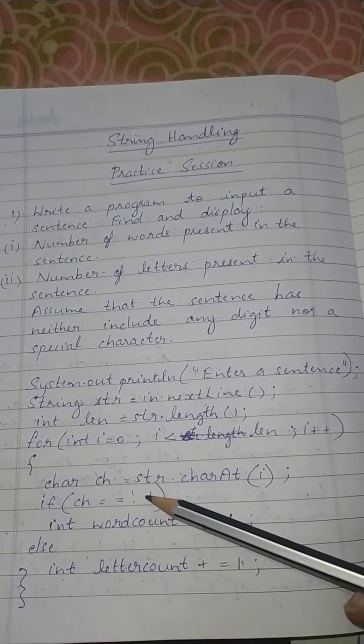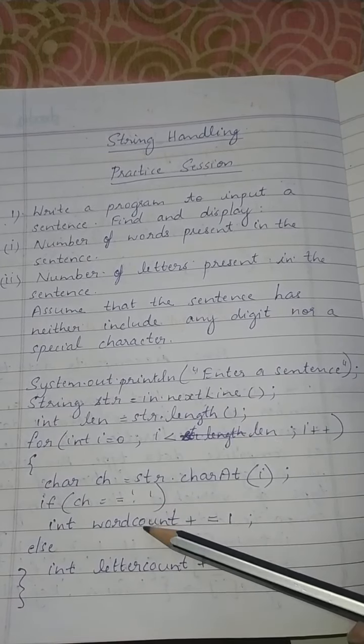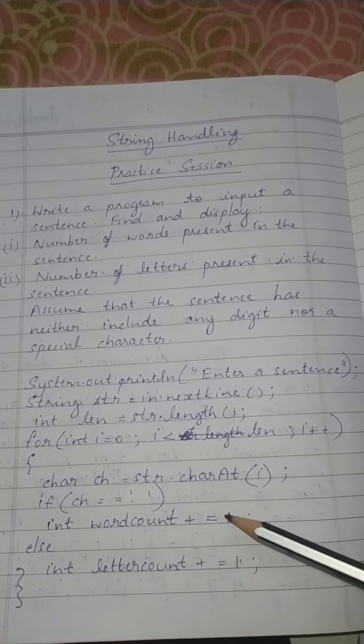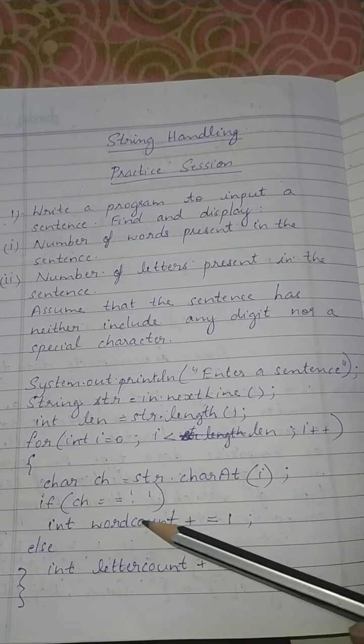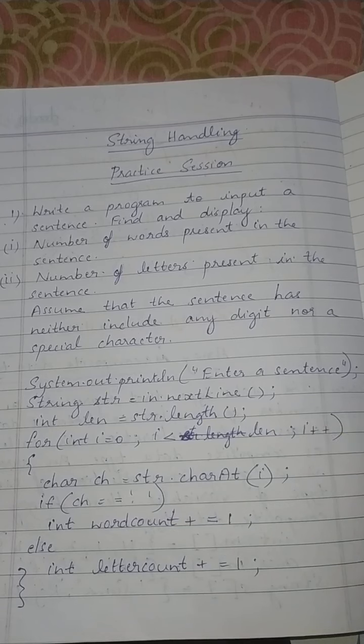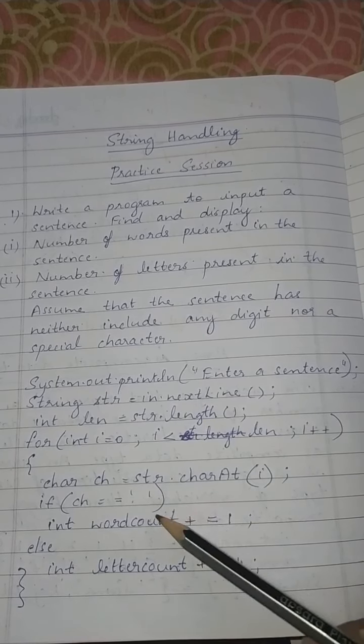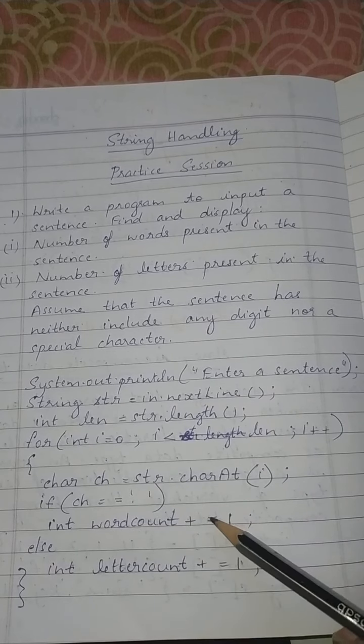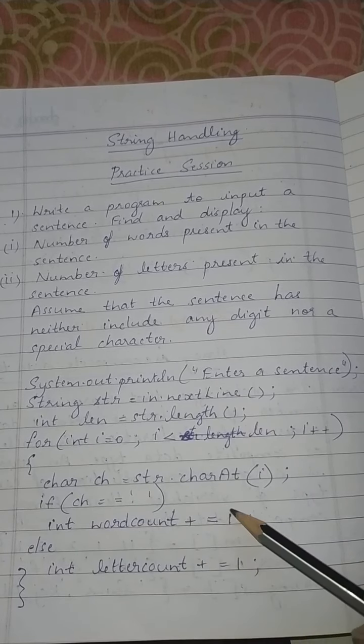So if it is a space, I can count the word by 1. So I am taking a new variable called word count. If I want to count the word each time, I can use any variable and I have to increment the value by 1.